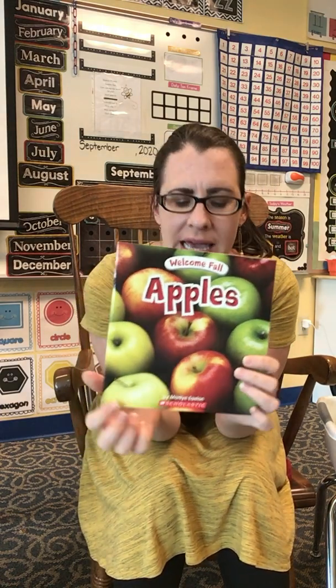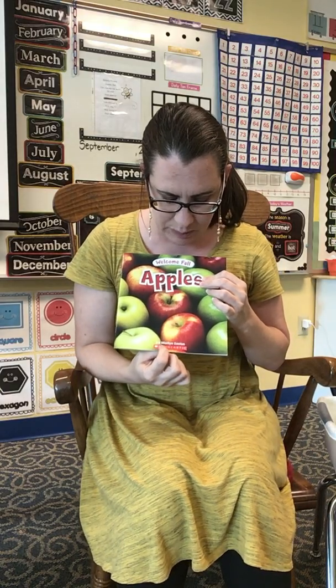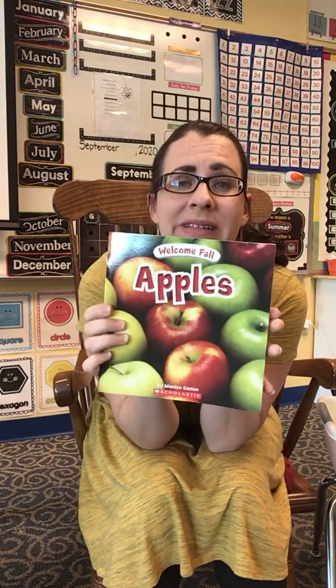Kindergarten friends, I am going to read you this book today, and it is called Welcome Fall Apples. And if you look right here at the bottom on the front cover, you can see the author's name, which is Marilyn Easton. Now, Marilyn Easton is the author, which means that she wrote this book. She wrote all the words in this book. There is not an illustrator in this book, which is sometimes what you find when you have a nonfiction book.